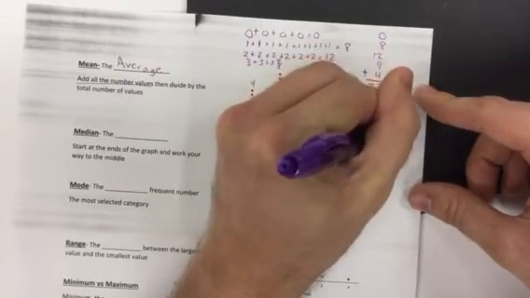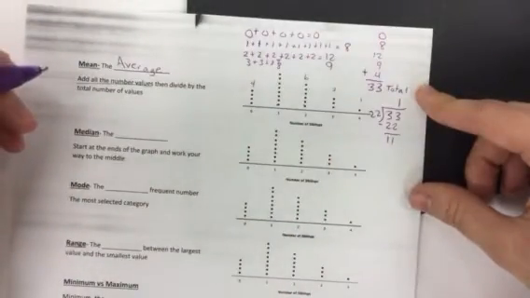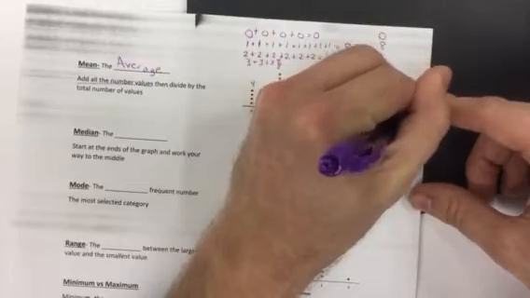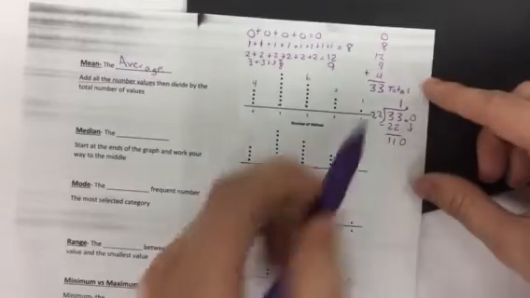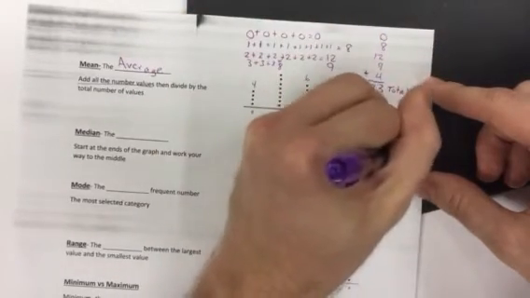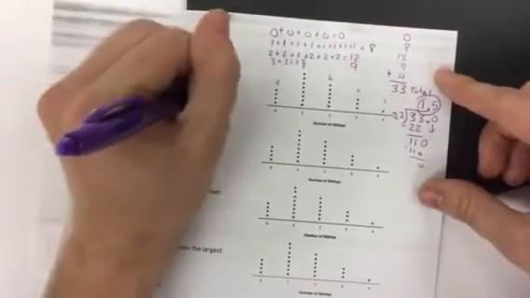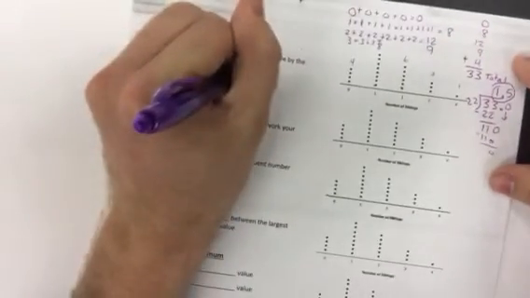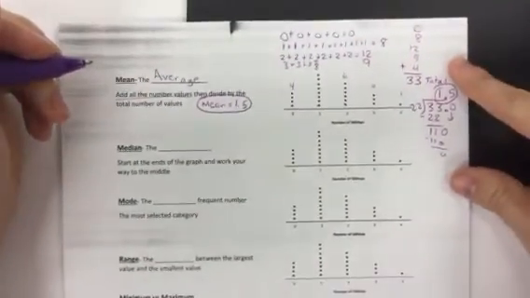22 goes into 33 once. I get a remainder of 11. I'm going to go ahead and add a decimal and a 0. I don't know how far it's going to go. If it goes too far, I'll stop. But 22 goes into 110 5 times. And actually, that's perfect. Okay, so my mean for this problem equals 1.5.